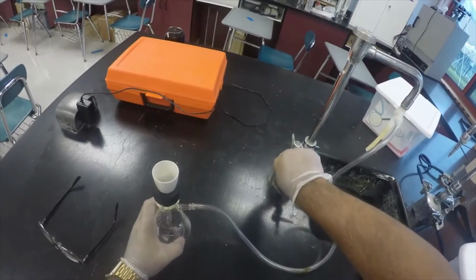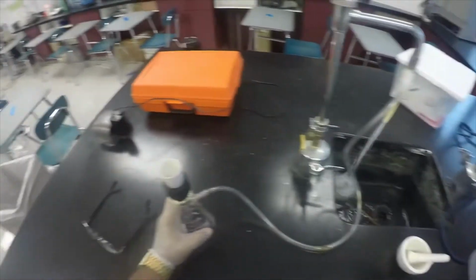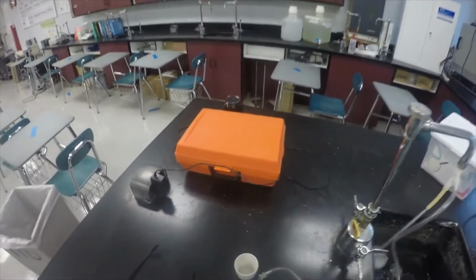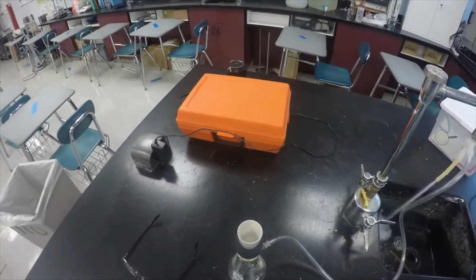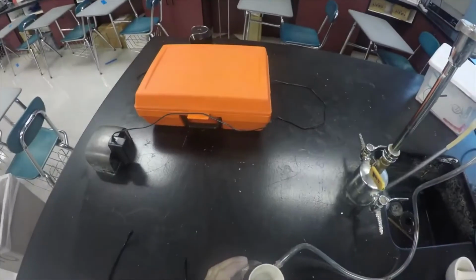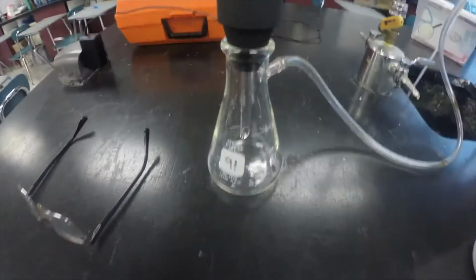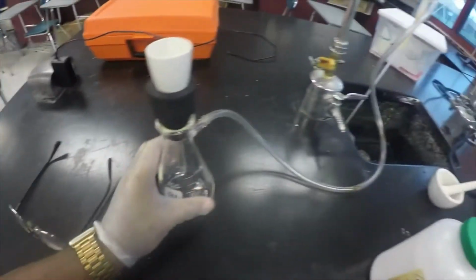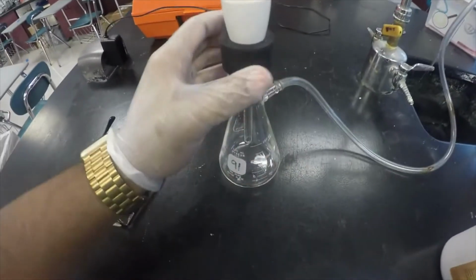I'm going to turn the water on, and before I start, I want to get this filter wet a little bit so it forms a seal, so the calcium carbonate shouldn't be pulled through. I'm just going to wet the filter paper a little bit. Notice how the liquid is being pulled through the Gooch crucible. That is the effect of the vacuum that's created by the aspirator.